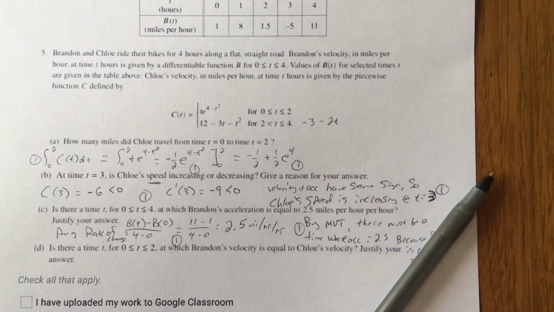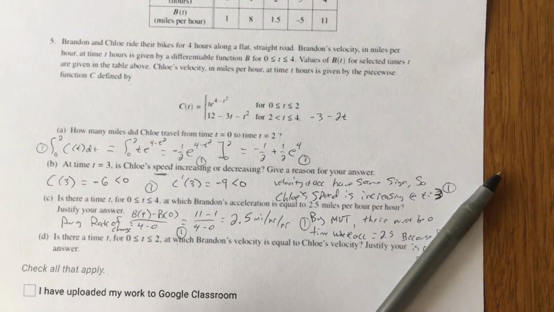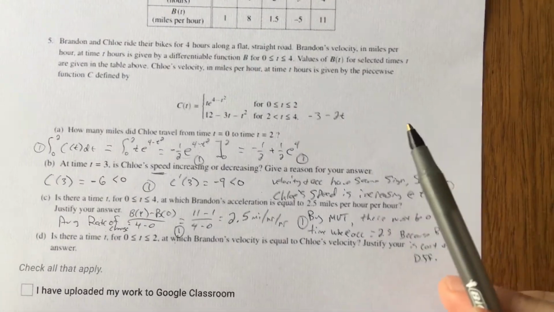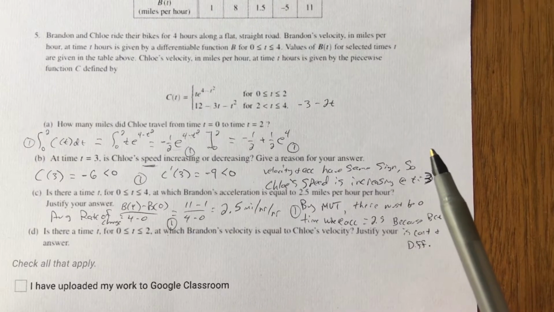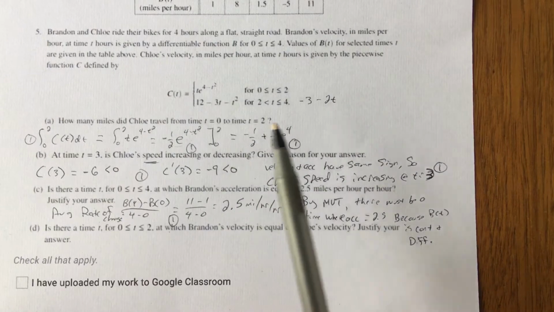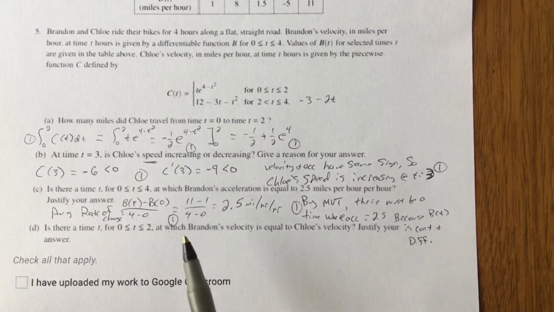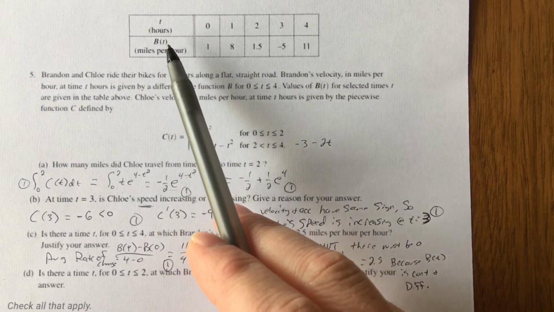All right, we're going to do the first free response from review day 12. I was almost through this one a little bit earlier today, but my very fancy Apple iPhone 5 ran out of storage. So I'm going to walk you through what I had here, and then we'll finish it off together. So we have this table of values of Brandon and his velocity.